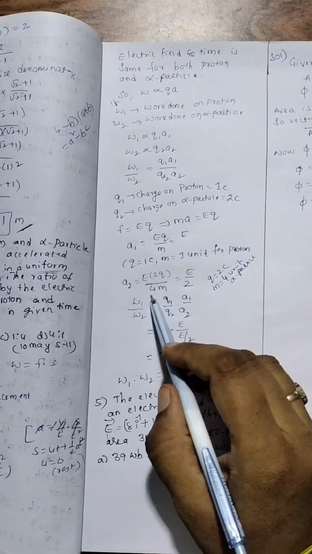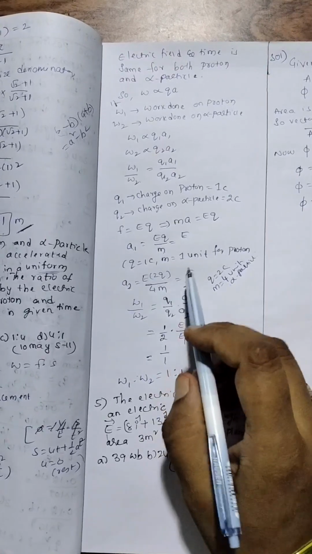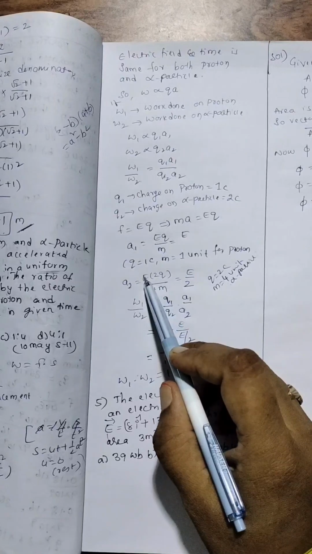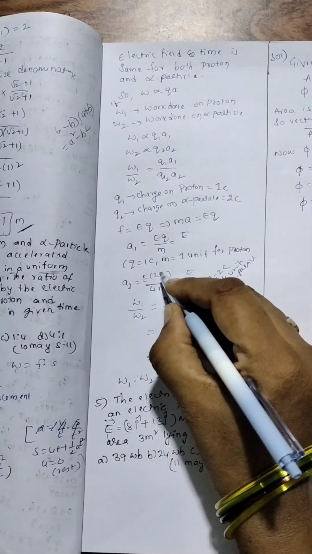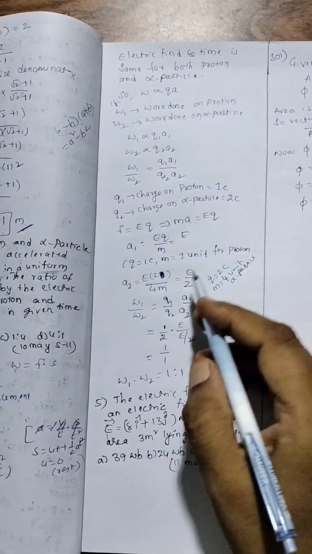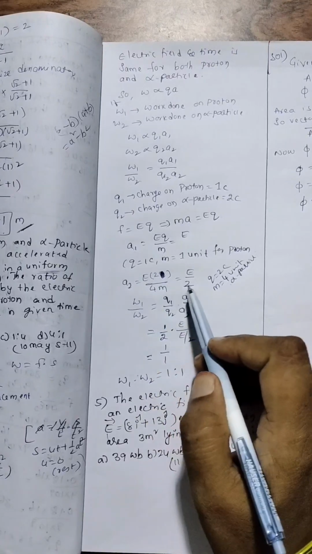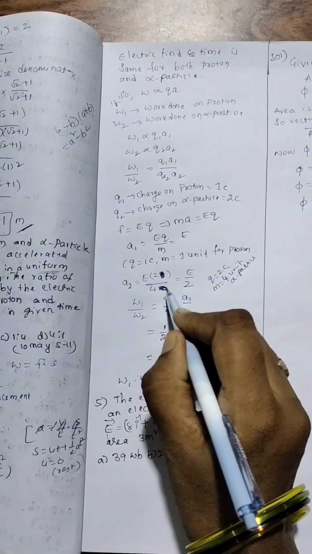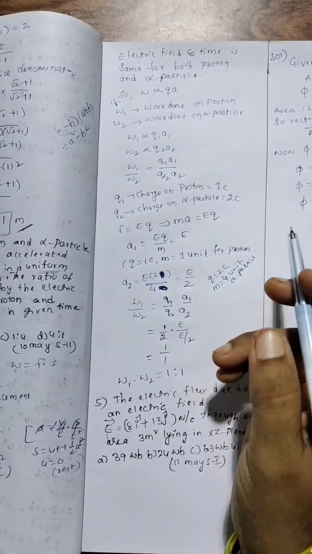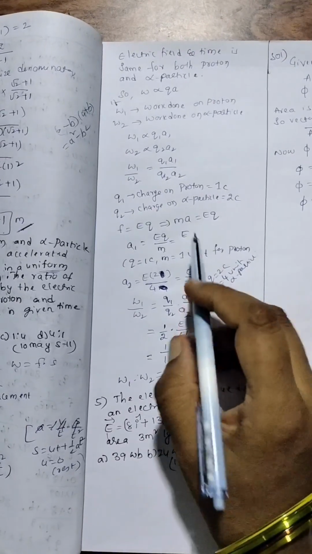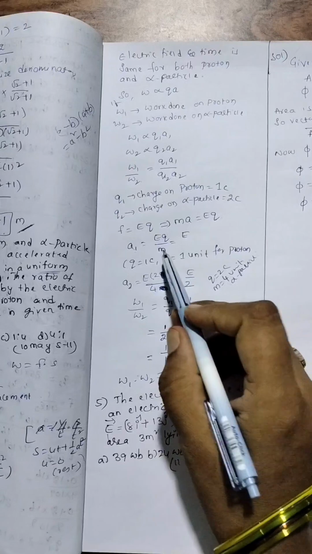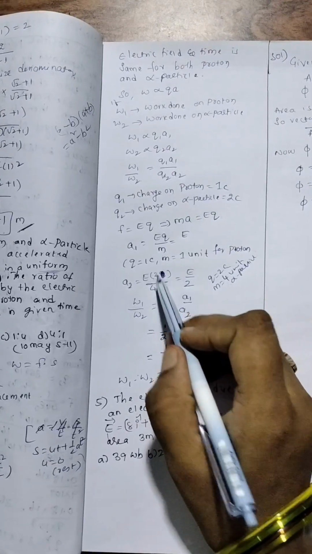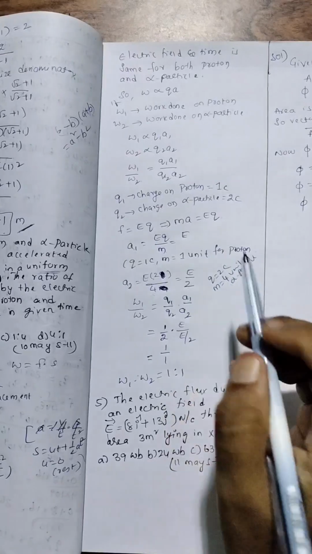So now 2's are 4. So what remained? E. So here you will not get Q. In place of Q we are substituting 2. So E by 2 and mass is equal to approximately 4 units. So in place of Q we substituted 2, in place of mass 4. So 1, 2, 2's are, so E by 2 we will get.